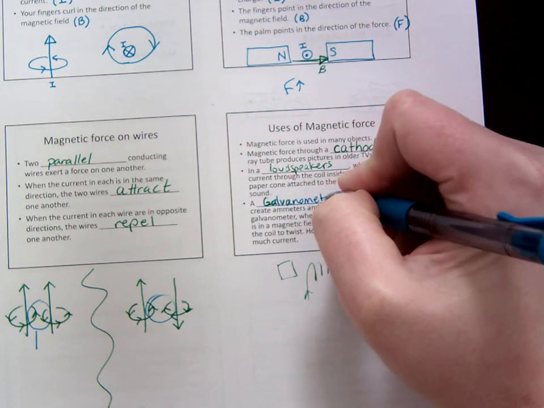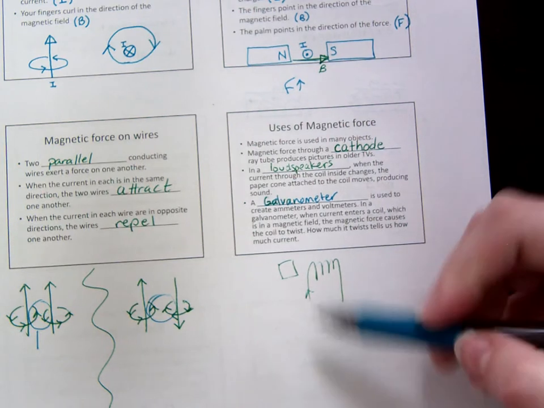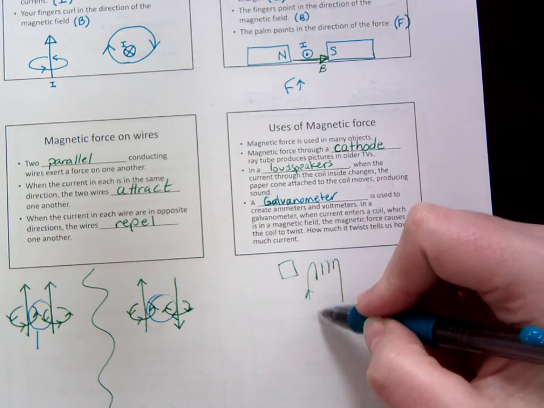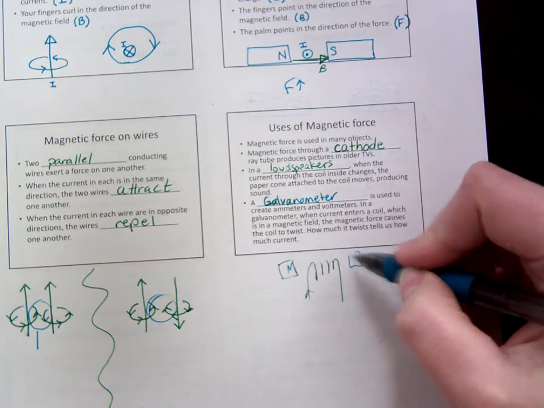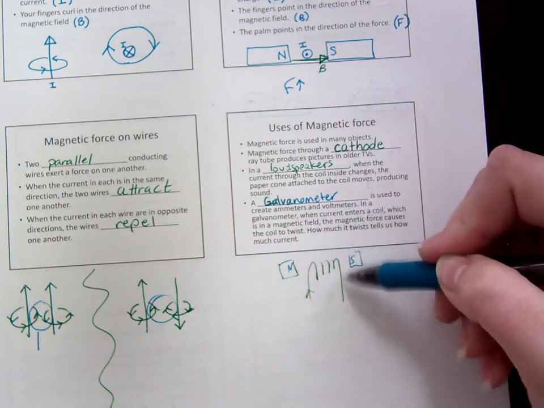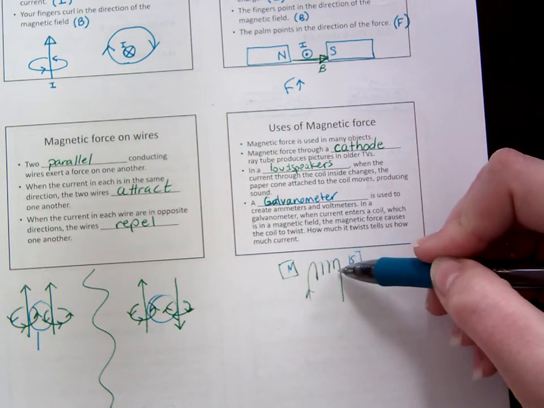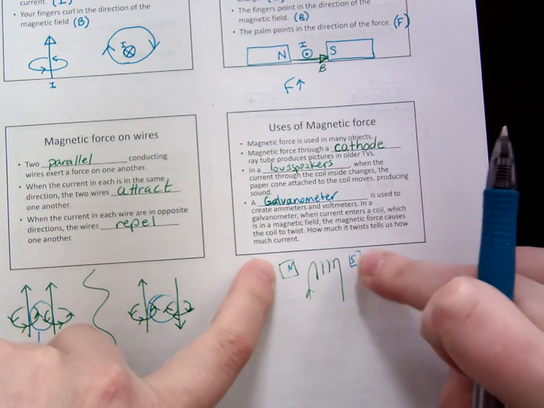There we go. A galvanometer is something used to create ammeters and voltmeters, which are used to measure current and voltage in a circuit. And it's a similar concept. Usually there's a coil of wire in a magnetic field, and when you have current entering the coil, it produces its own magnetic field, which interacts with the magnetic field around it and causes the coil to twist.